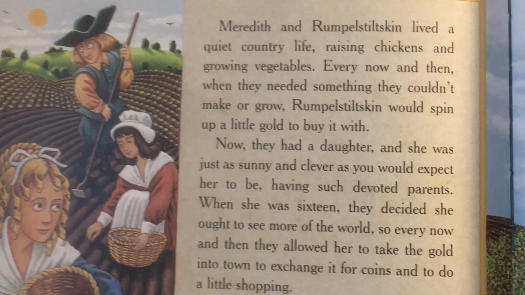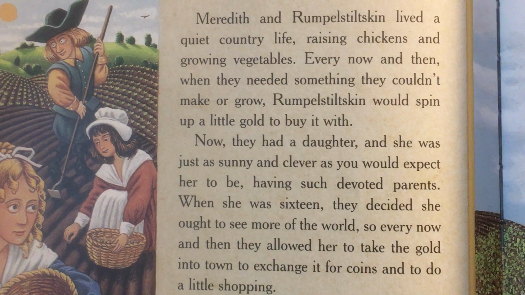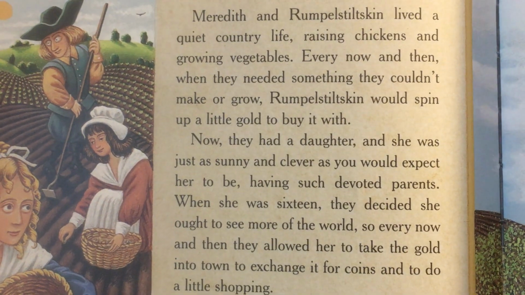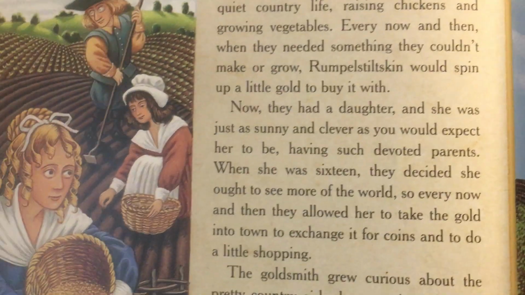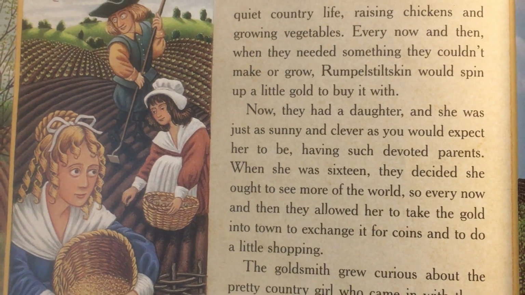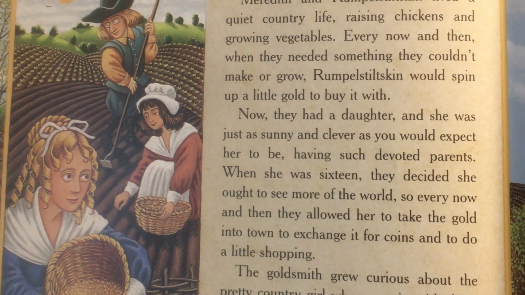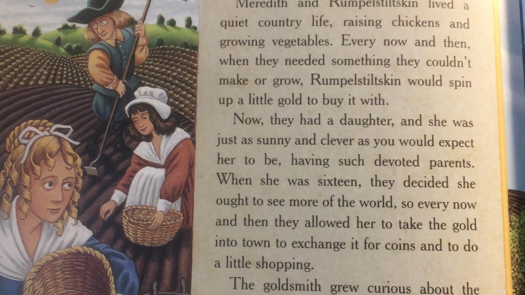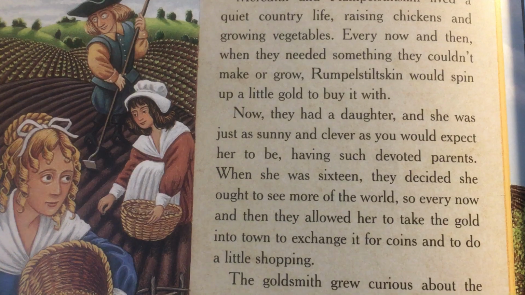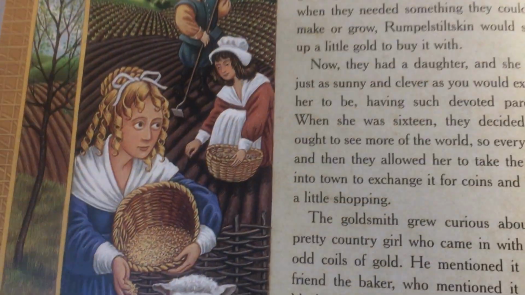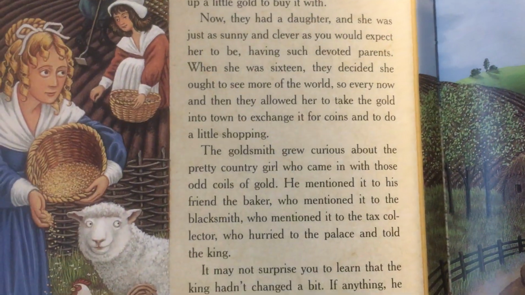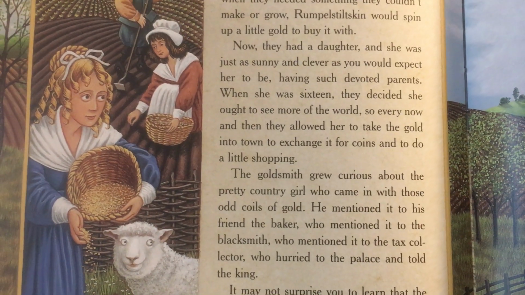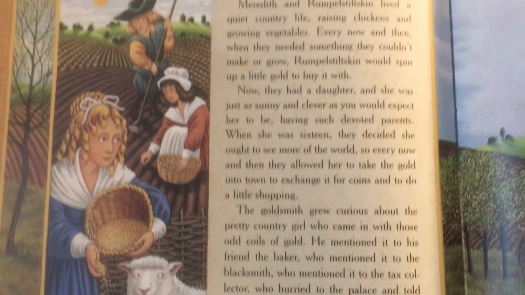Now, they had a daughter, and she was just as sunny and clever as you would expect her to be, having such devoted parents. When she was 16, they decided she ought to see more of the world, so every now and then they allowed her to take the gold into town to exchange it for coins and to do a little shopping. The goldsmith grew curious about the pretty country girl who came in with those odd coils of gold.